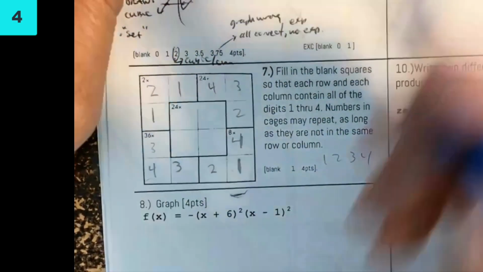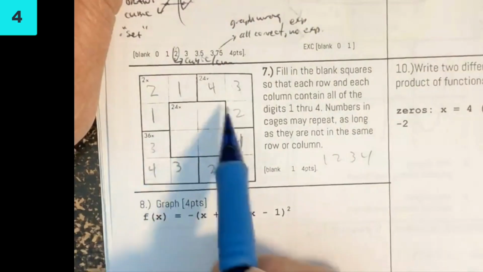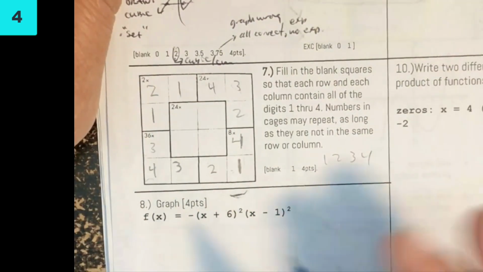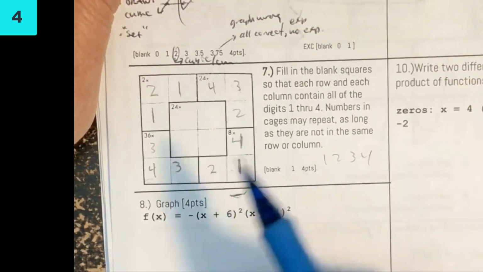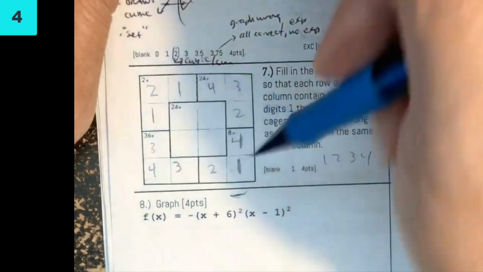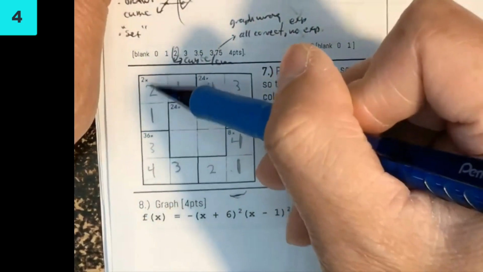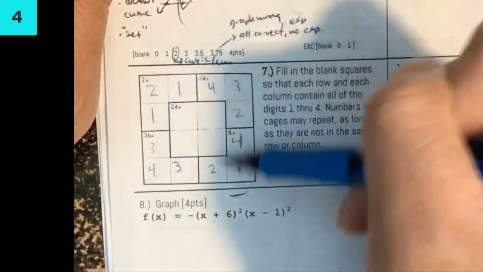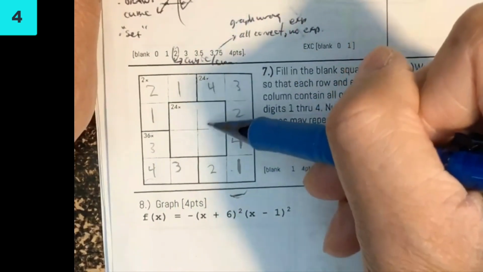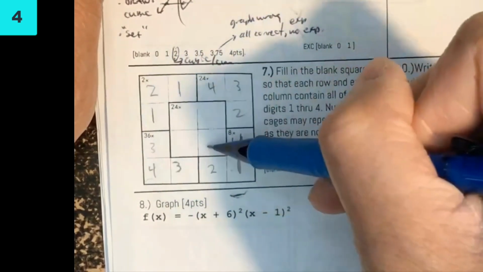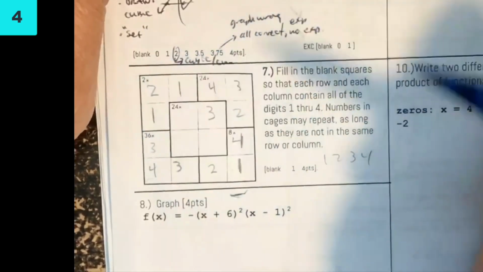Now I just need to fill this in. 4 numbers that multiply to be 24. And basically what I'm going to do here is think about where I can place the numbers in here. So notice how you have to have a 3 in each of these columns here. I'm missing a 3 here and here. I can't put the 3 here because it's repeating, so therefore the 3 has to go here.